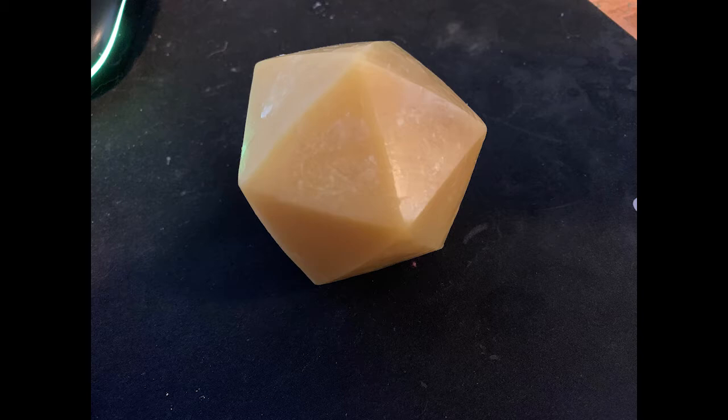And I made this candle. That has nothing to do with the game.